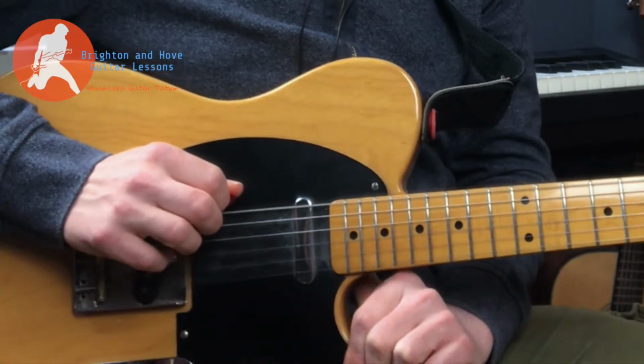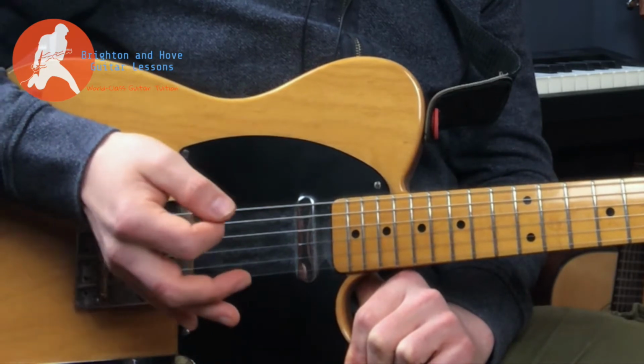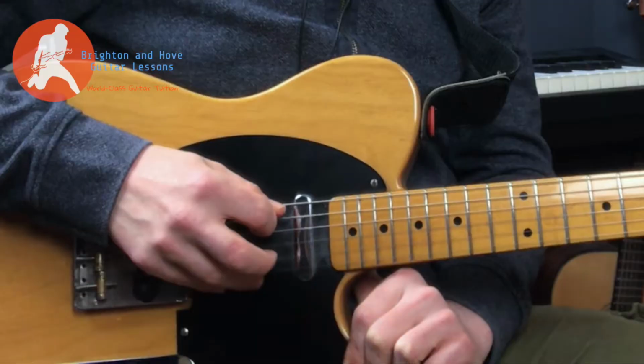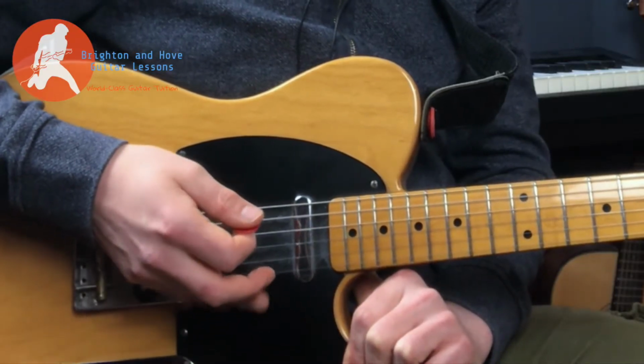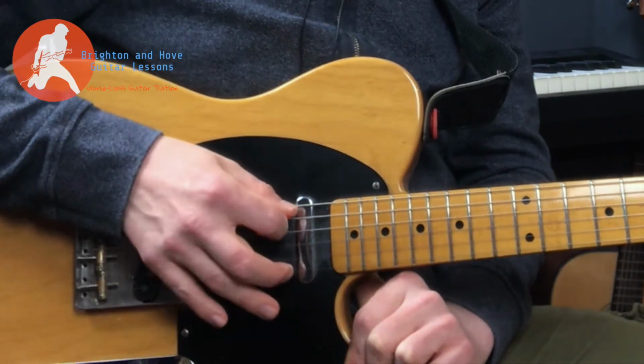So if you're looking to tune your guitar up, I'll give you the pitches of those notes now. Here's the low E string. Here's the A string. Here's the D string.